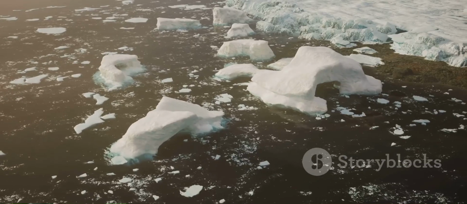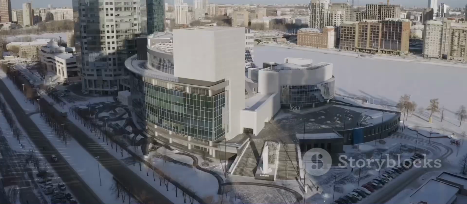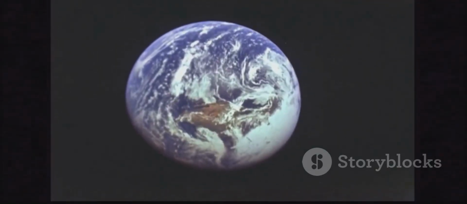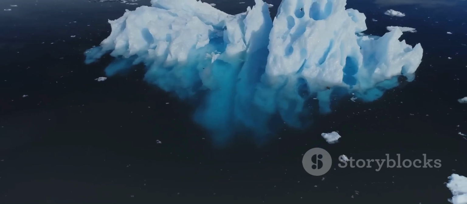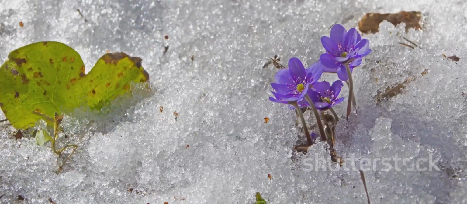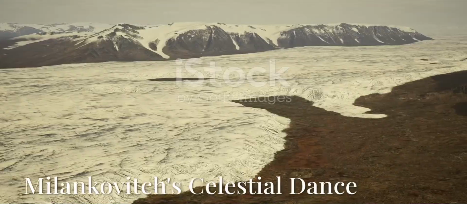Then there are warmer times. These are called interglacial periods. We are living in one now. The Holocene is our interglacial. During these warmer spells, ice retreats, glaciers shrink back to the poles and to high mountain tops. Life finds new opportunities to thrive.